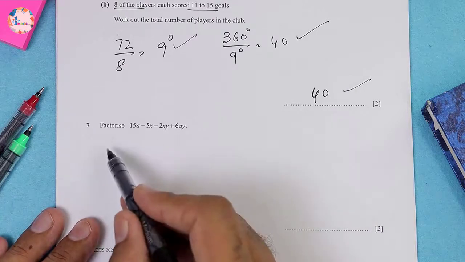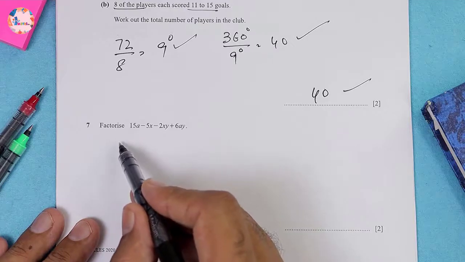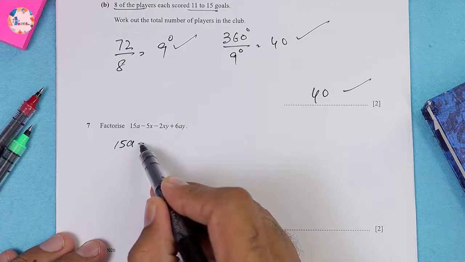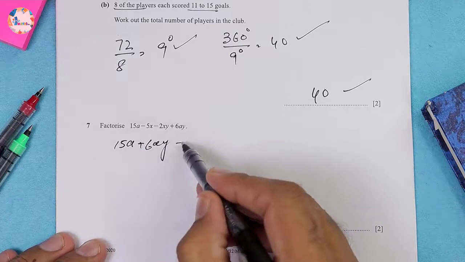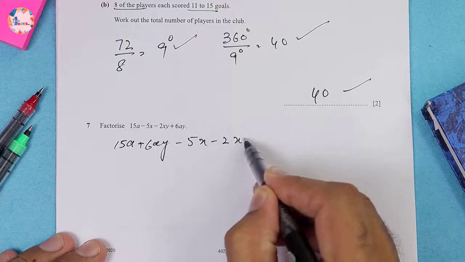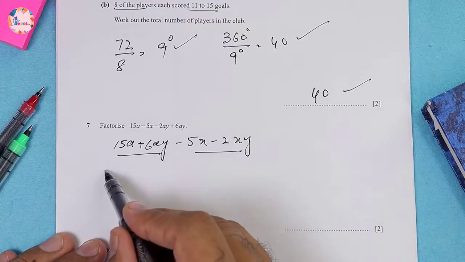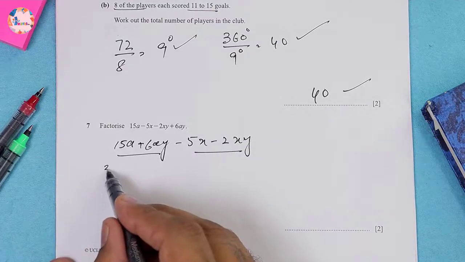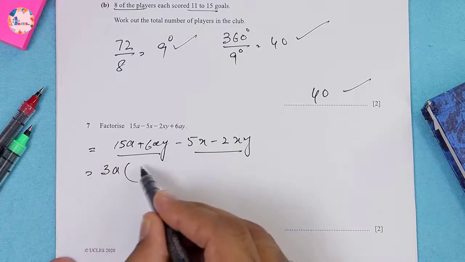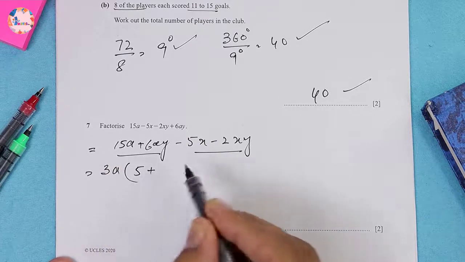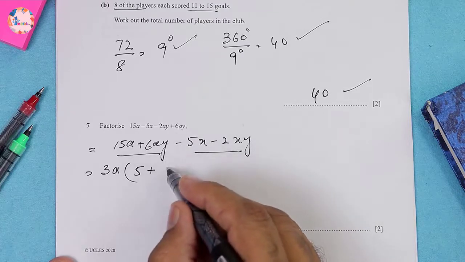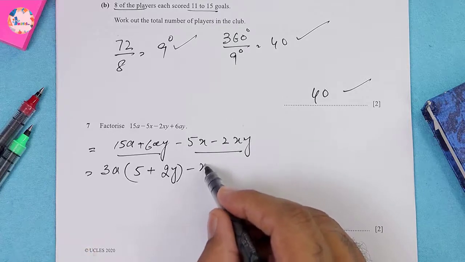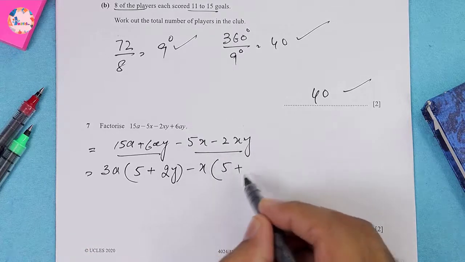So we can rearrange this one, and we can write 15a plus 6ay minus 5x minus 2xy. This pair and this pair. From here we can take 3a common, so 3a, and inside will be 5 plus 2y, and minus, we can take from here minus x, and this will be 5, and plus, because minus is gone out, so it will be 2y.